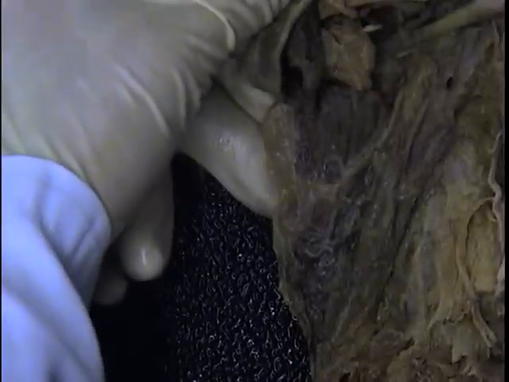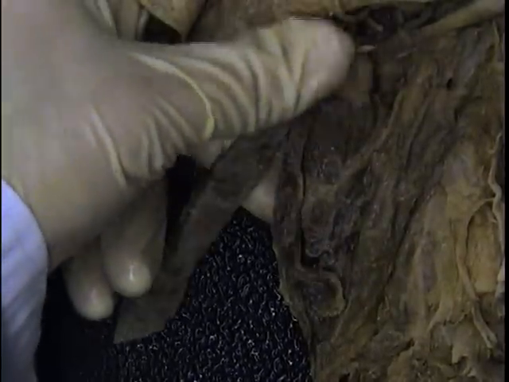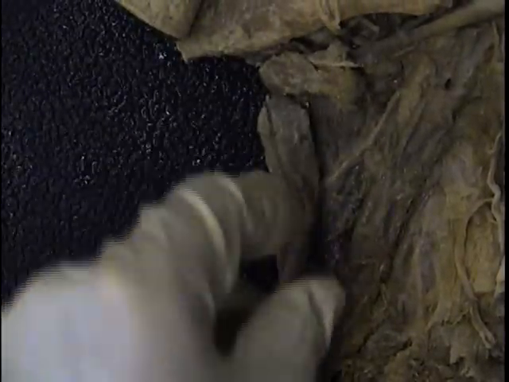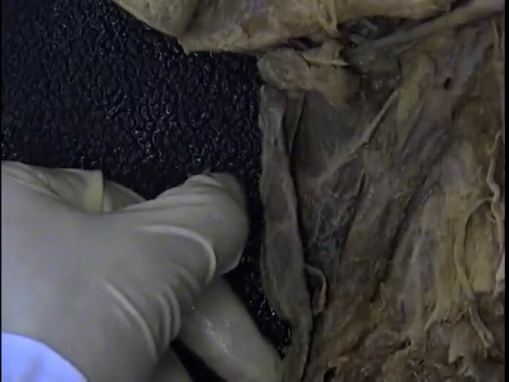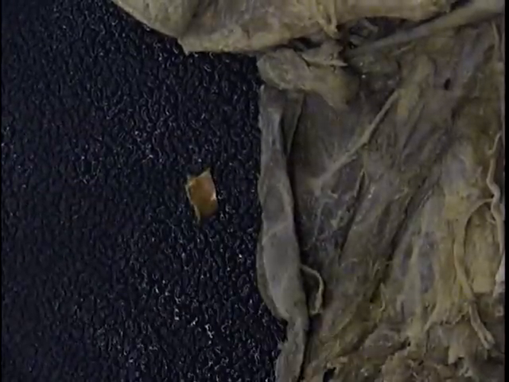All of the infrahyoid muscles are innervated by part of the cervical plexus, cervical spinal nerves 1 through 3. And they all function, as I stated before, to lower the hyoid bone.